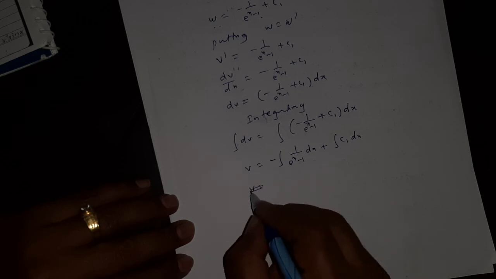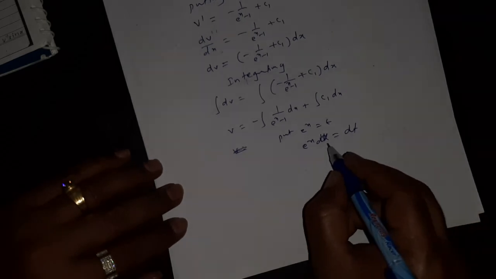So v, substitute for this integration: e raised to x is equal to t, and therefore we have its derivative e raised to x dx is dt.